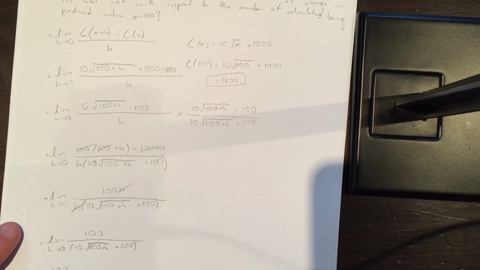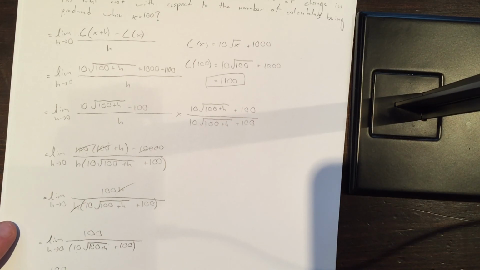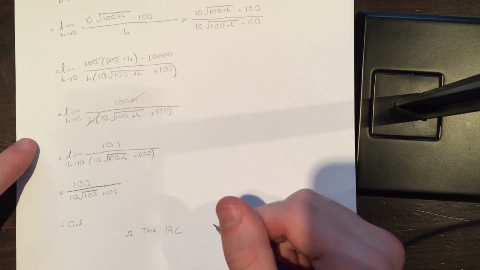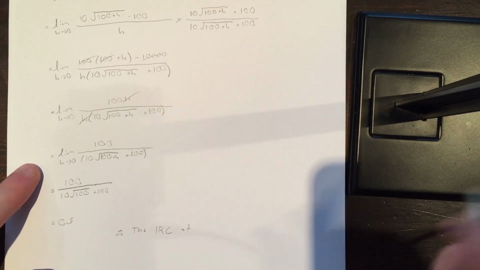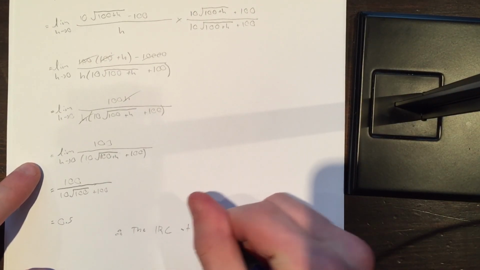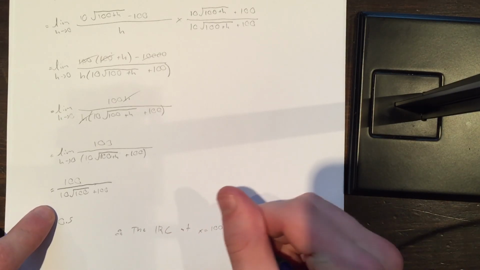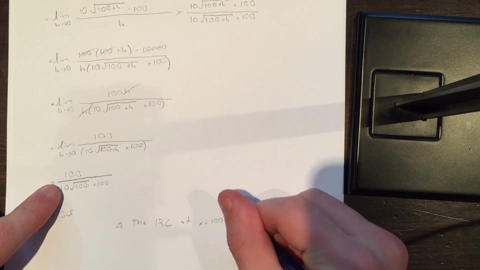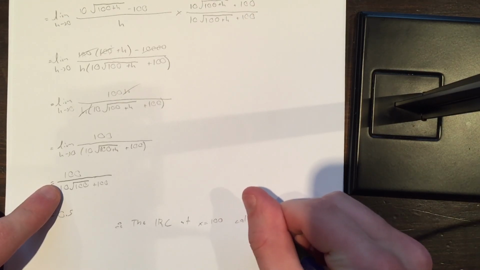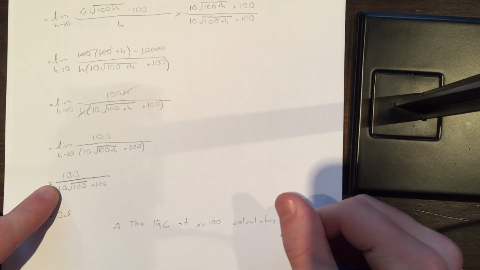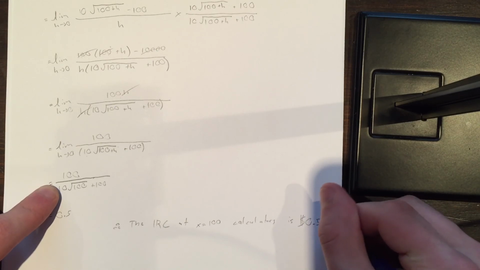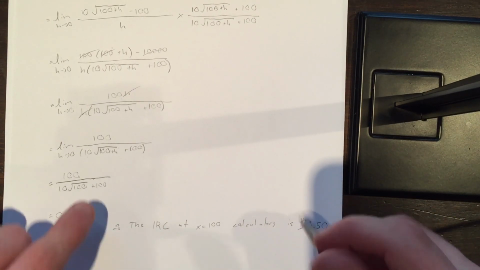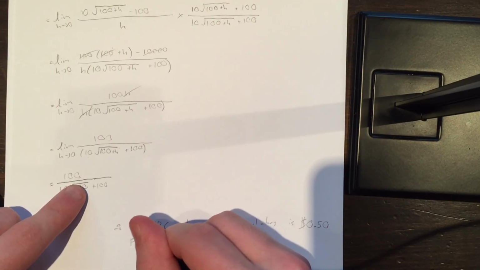So, therefore, the instantaneous rate of change at x equals 100 calculators, for your question Q8 tours, is going to be 50 cents per calculator, right, per calculator.